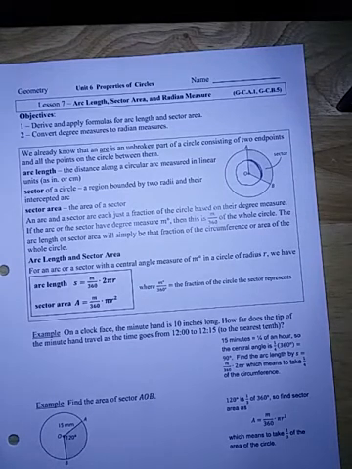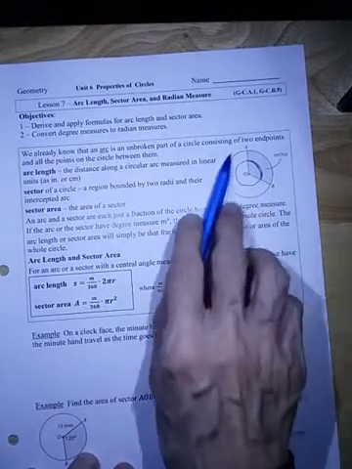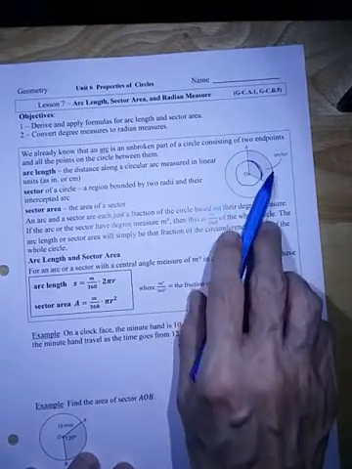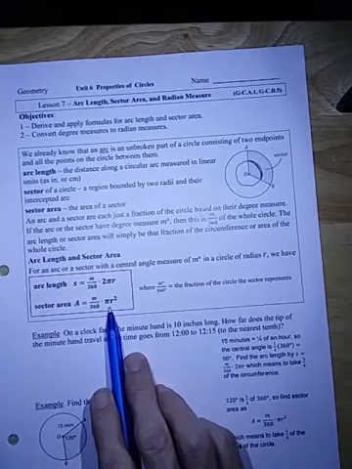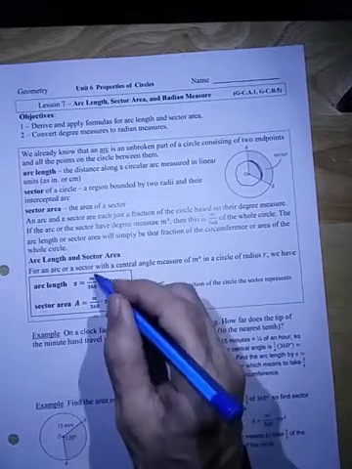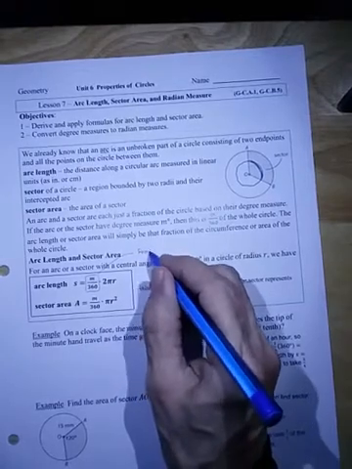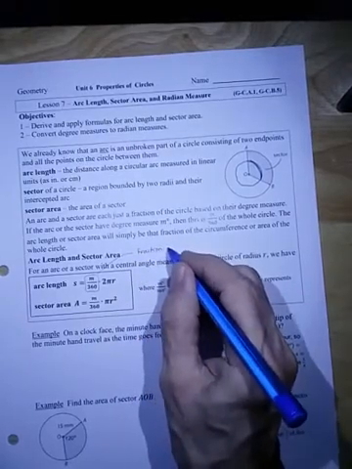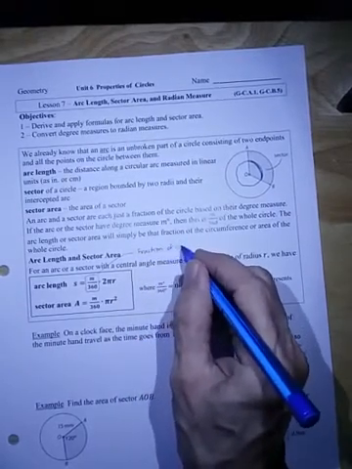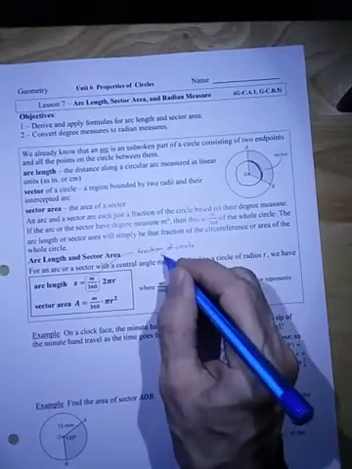What we're really going to do is see which fraction of the circle that arc or that sector takes up, and then we're going to take that fraction of either the arc length of the whole circle, which is the circumference, 2 pi r, or the area, which is pi r squared. So this m over 360 is the fraction of the circle that the sector takes up. This is the fraction of the circle for the sector.